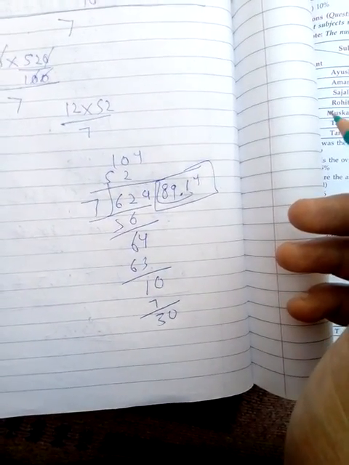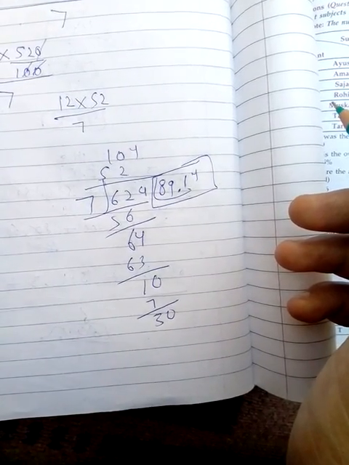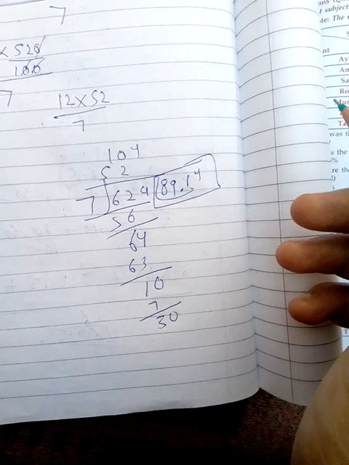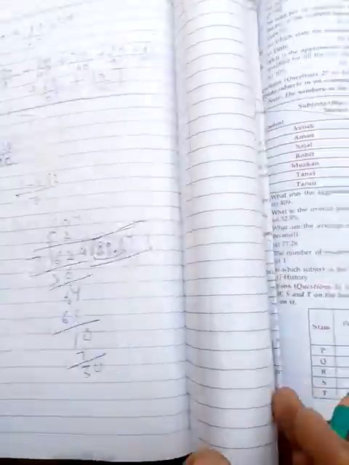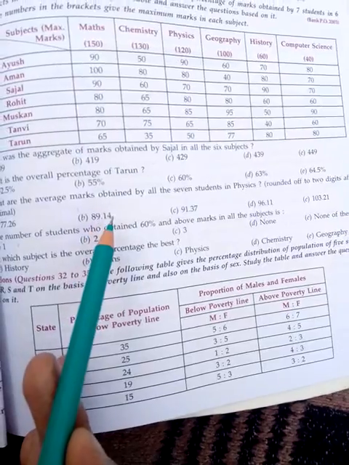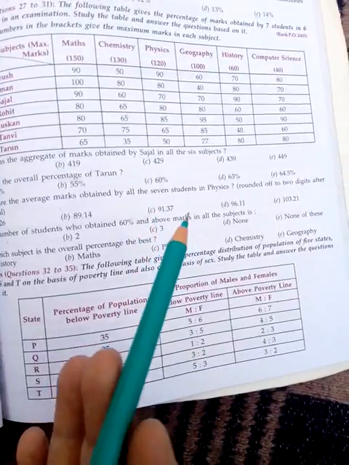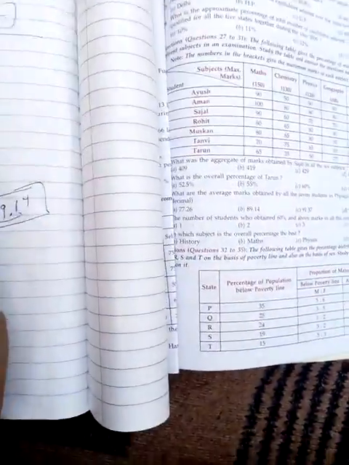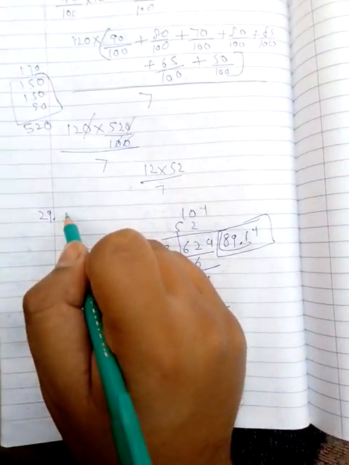89.14 is the average marks attained by students out of 120. So option B, 89.14, is our answer. Option A is not correct, C is not correct, D is not correct, E is not correct. So B is our answer. The correct answer to this problem is B.